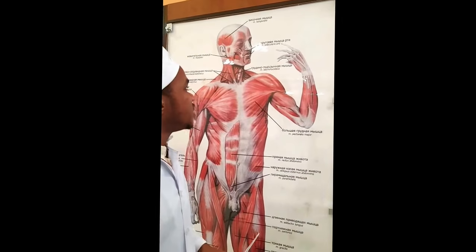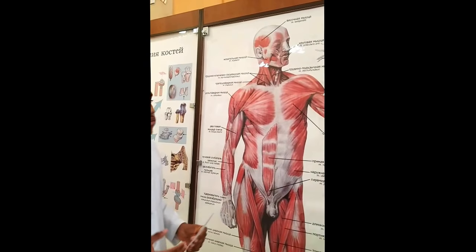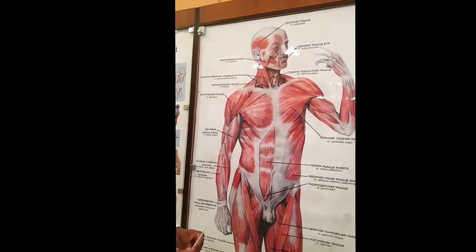So in this video, you can expect us to talk about all muscles of facial expression, also called mimic muscles, and also the masticatory muscles.